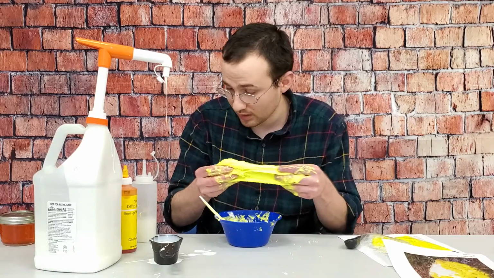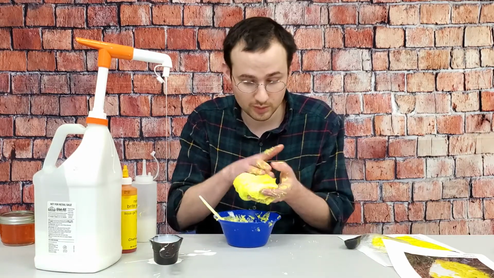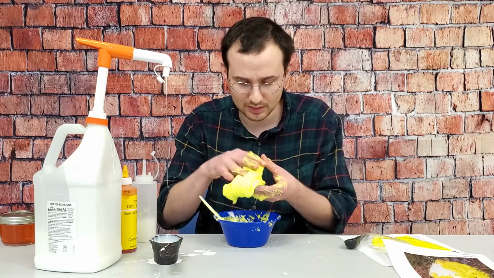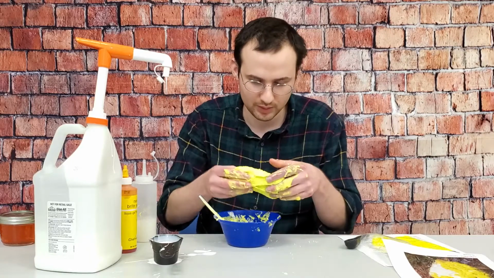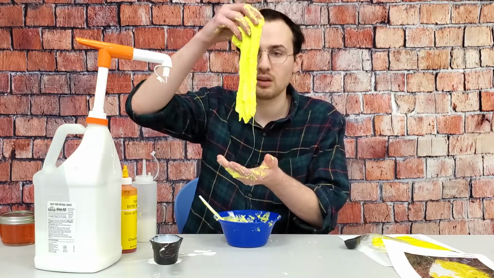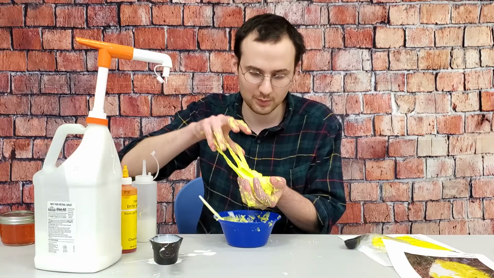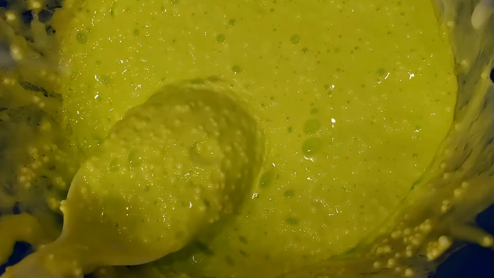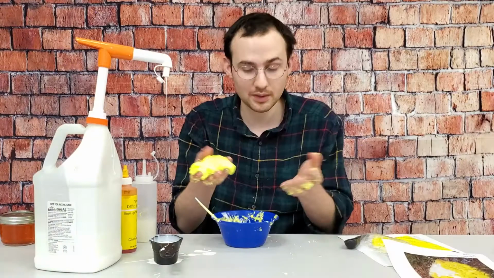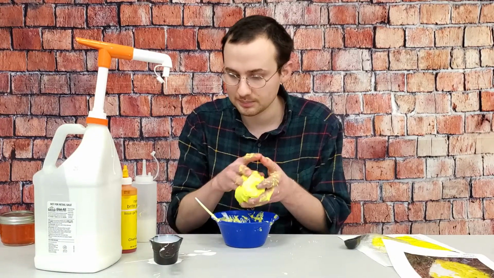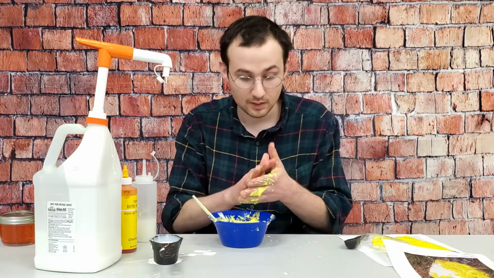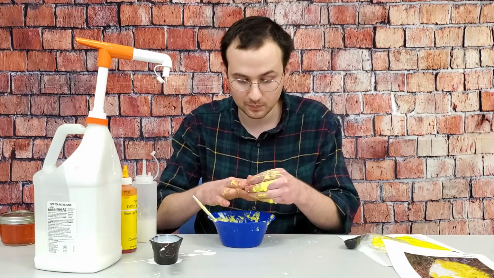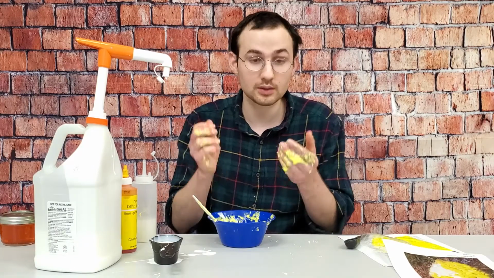I have no idea how much liquid starch I ended up adding to the half a cup of glue, but we did get a good consistency. And you can see the nice little bumps, which kind of resemble the little bumpy, spory things that are in slime mold cracks. Right? Yeah, so that's fun, more or less. Now onto our experiment.